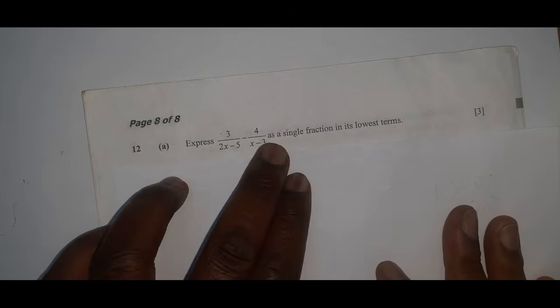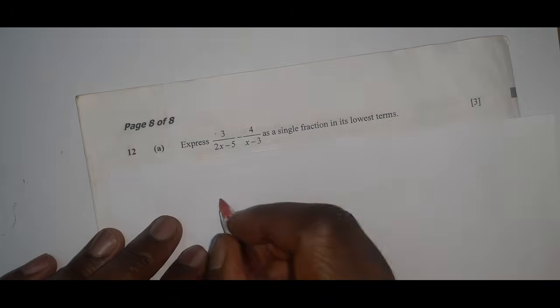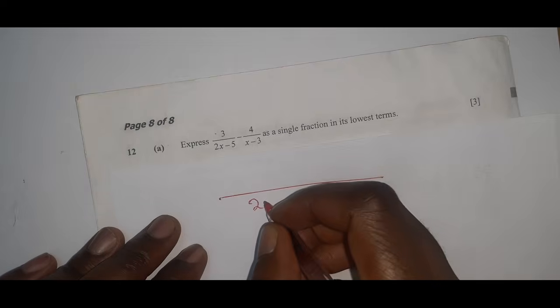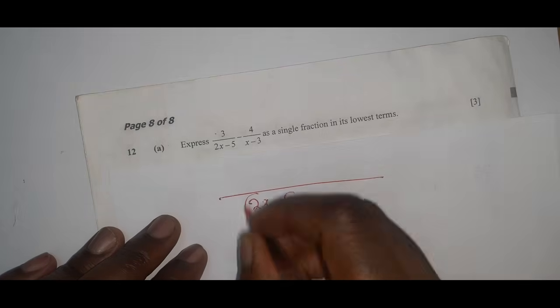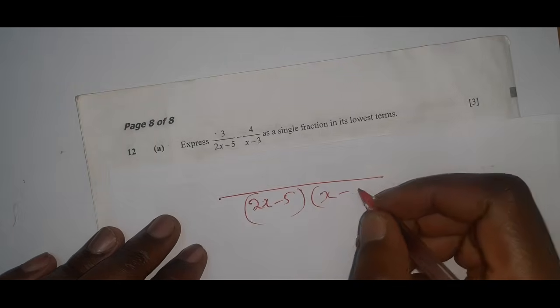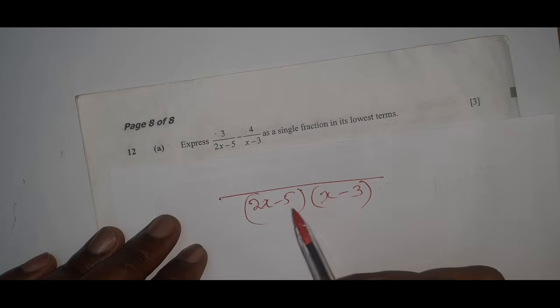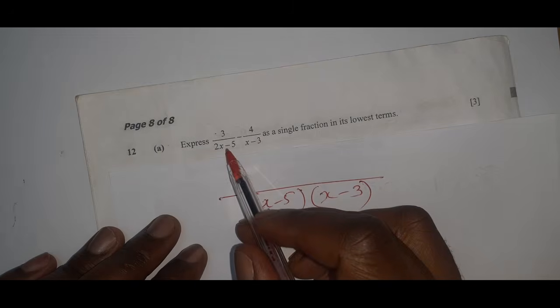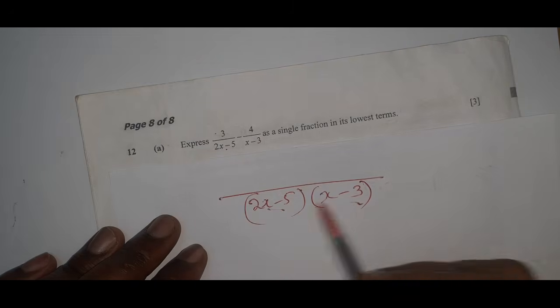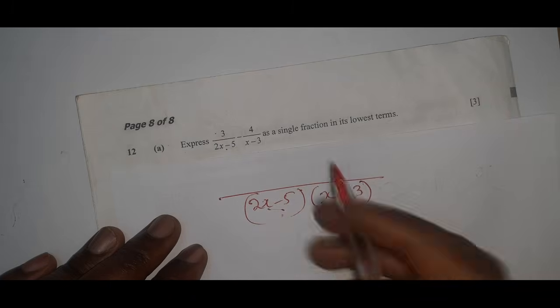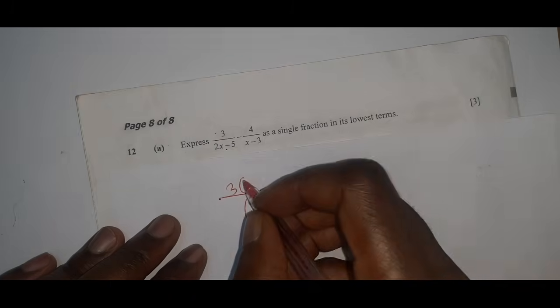Okay, so we have the first question here that is talking about express these two fractions as a single fraction in its lowest terms. So the first thing that we're supposed to do here is to find the common denominator, which will be the same for these two. Then when this is divided into these two, this and this will cancel, so we're going to remain with this one.